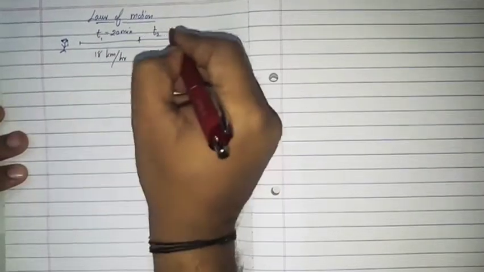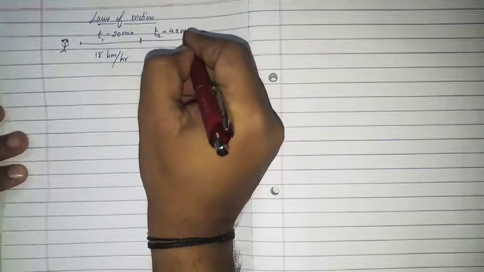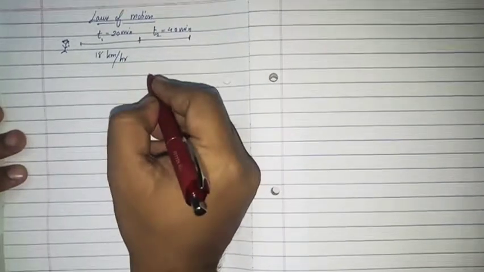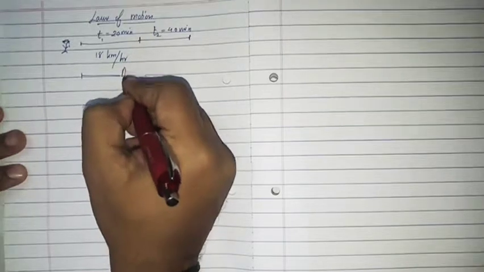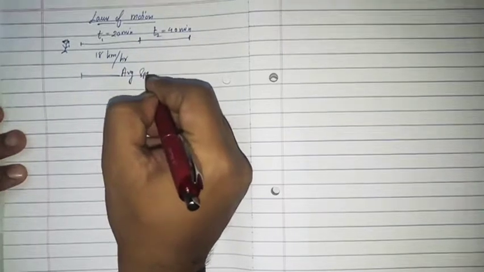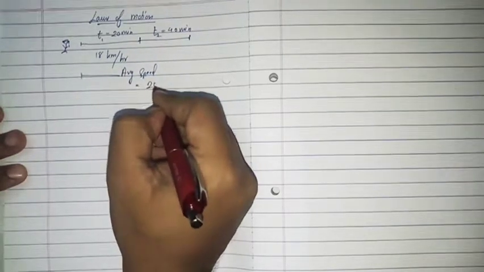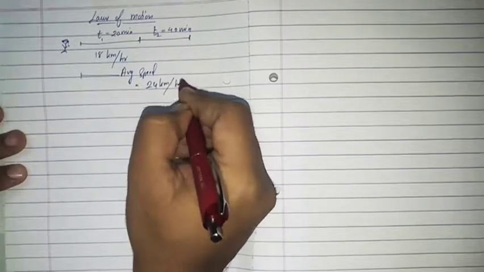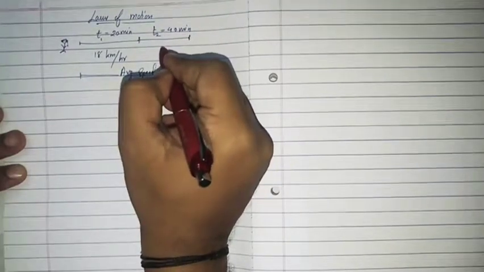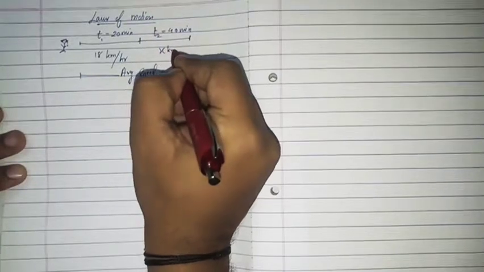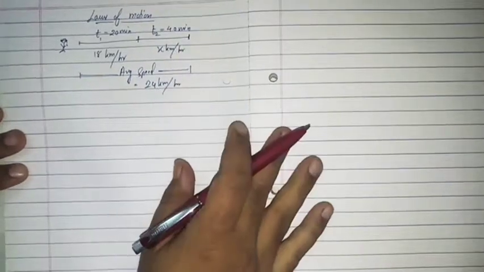Suppose this is T1 and now this is T2, for next 40 minutes, so that the average speed comes to 24 kilometer per hour. Okay, so let this speed which is going to cover for 40 minutes be x kilometer per hour.